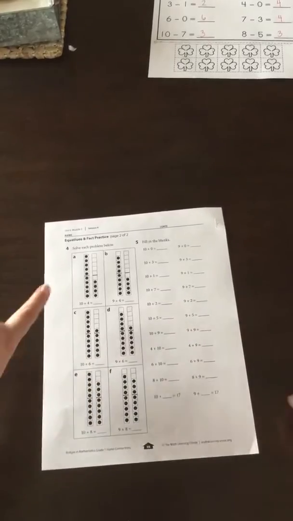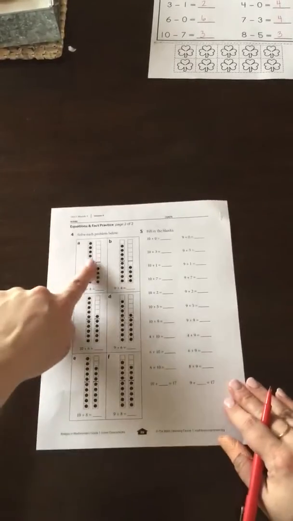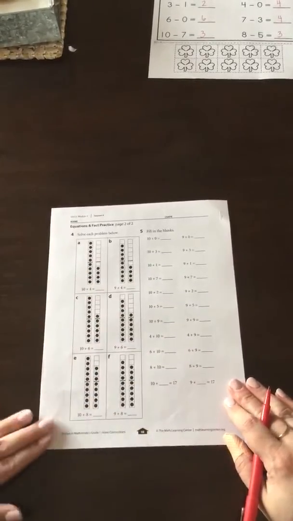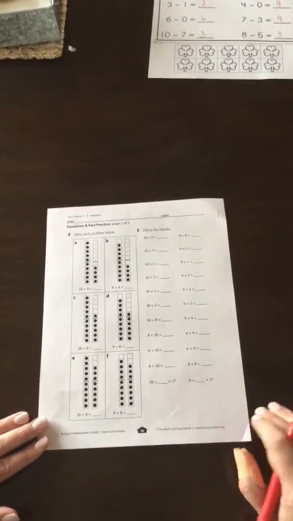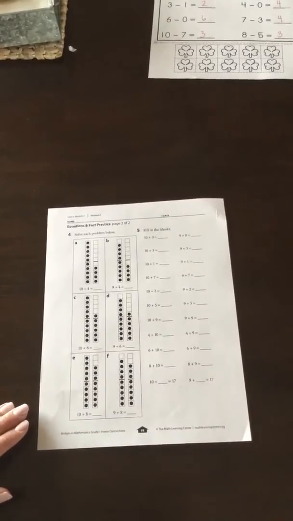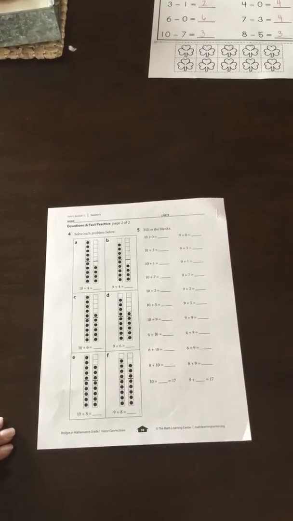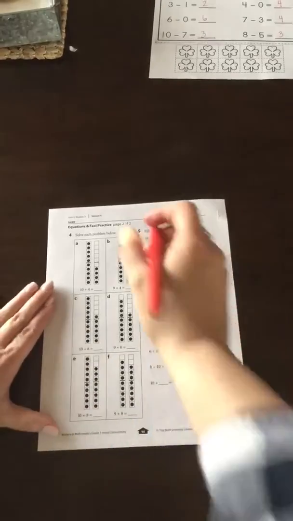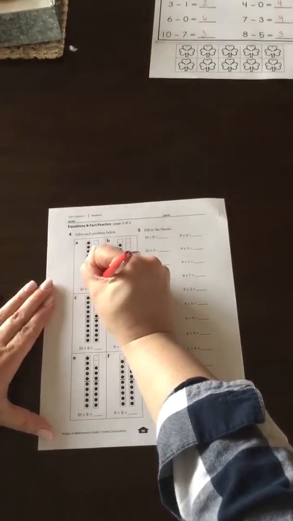So our job for number 4 is to do these 6 here and answer the equations. Because this is fact fluency, I'm going to go pretty quickly. If you need more time to double check your answers, once I'm done with number 4, I want you to pause the video. Okay, 10 plus 4 is 14.